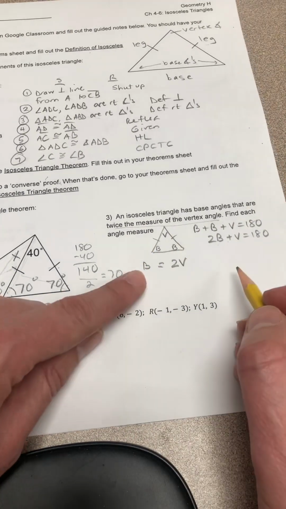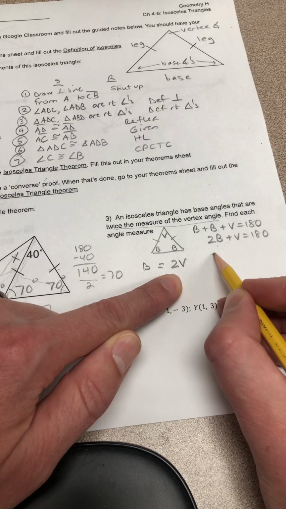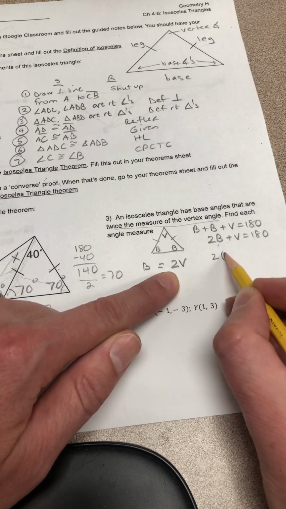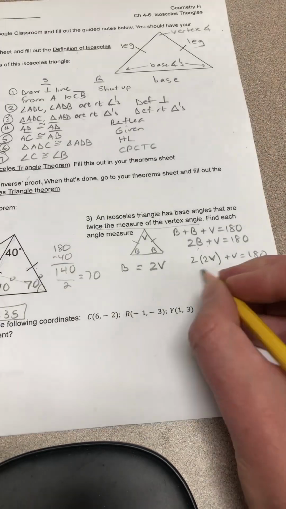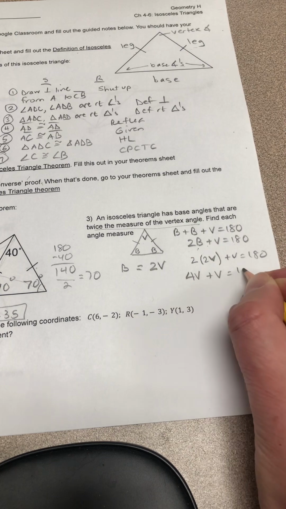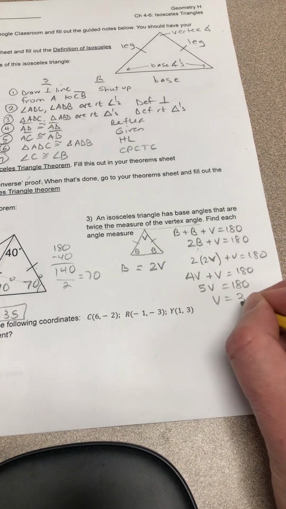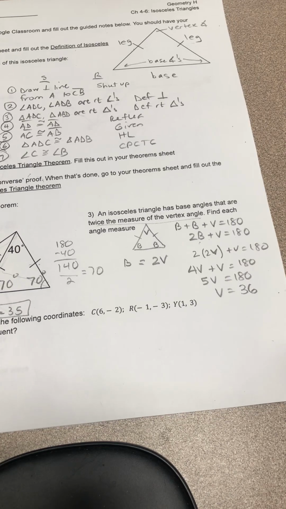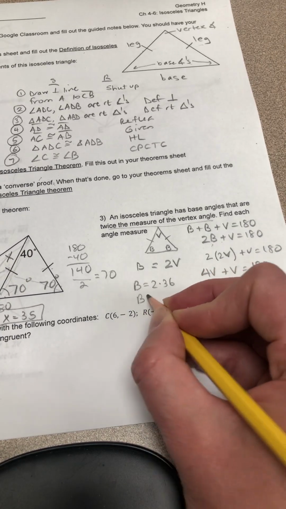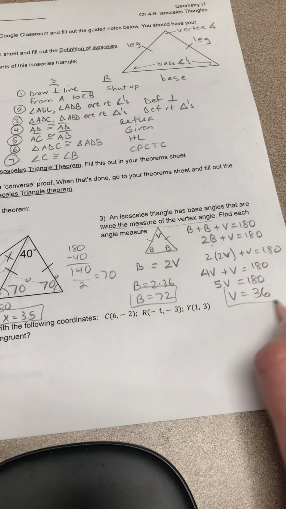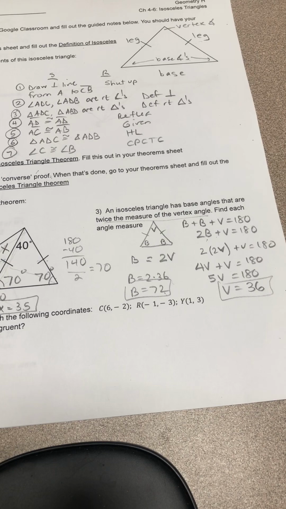So now I can use substitution. I can replace the B with 2V. So 2 times B, which I'm calling 2V, plus V is 180. That means 4V plus V is 180. Let's solve this, simplify it. That looks like V is 36. The vertex angle is 36 degrees. The base angle will be double that. The base angle is 72. So we have a 36, 72, 72 in terms of the angles.